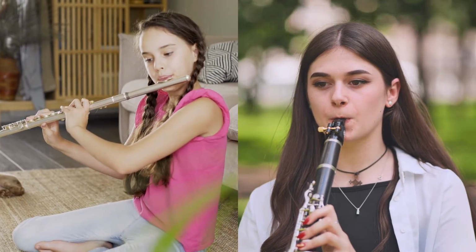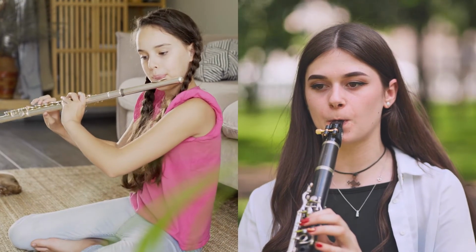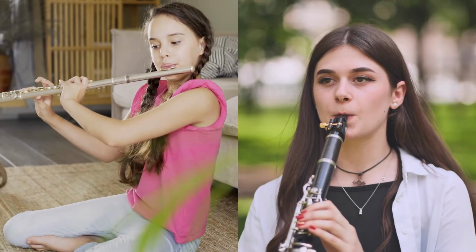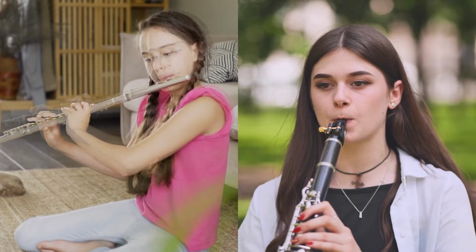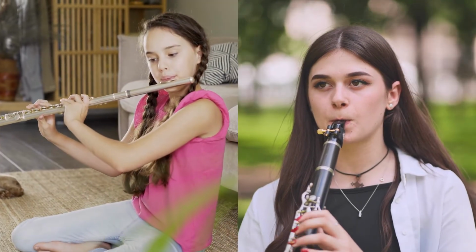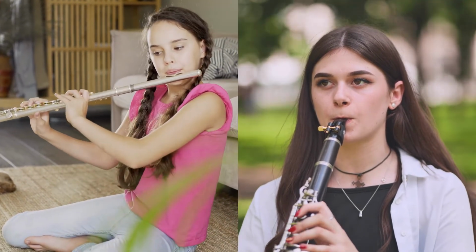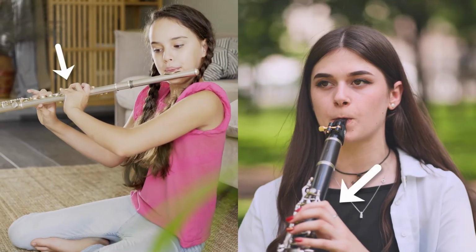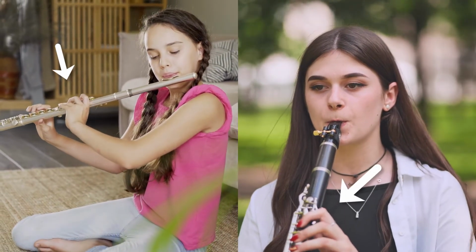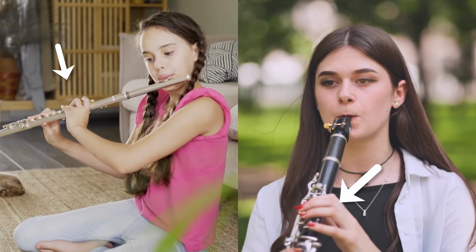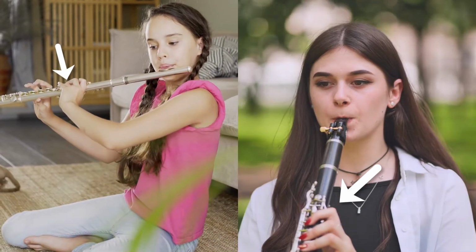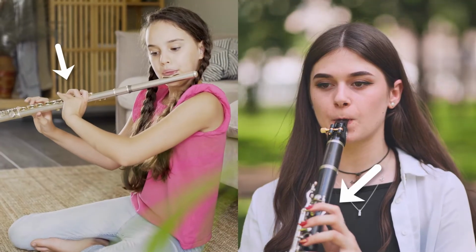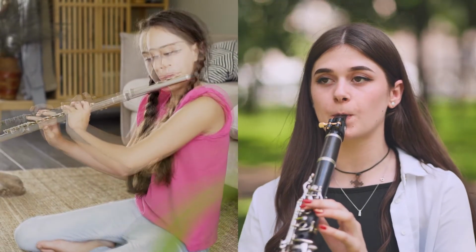This flute player and this clarinet player are both playing woodwind instruments. Do you see any common characteristics that explain why they are both in the woodwind family? Well, both players are pressing on keys or covering holes with their fingers. That changes the instrument's pitch. All woodwinds have some way to change the pitch. What else do they have in common?